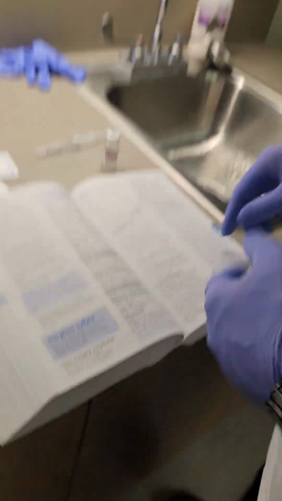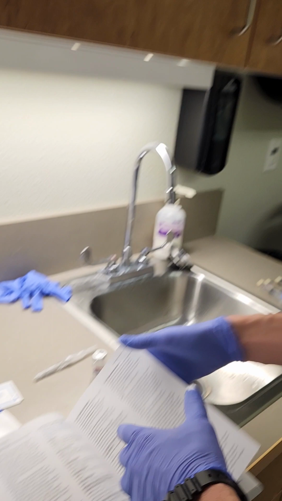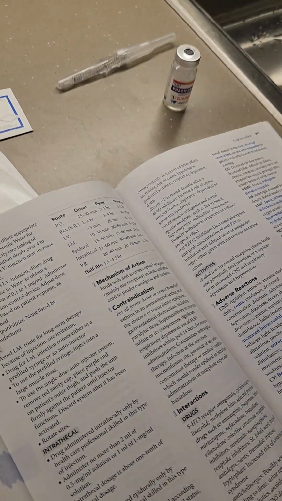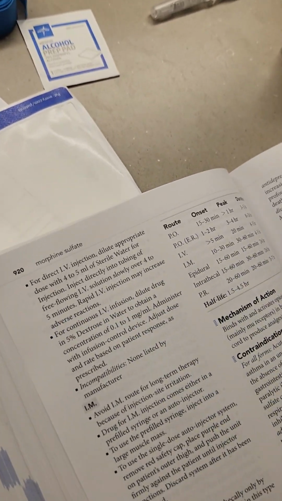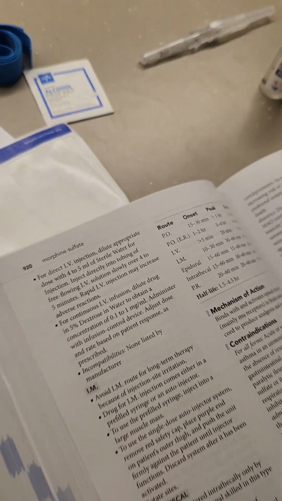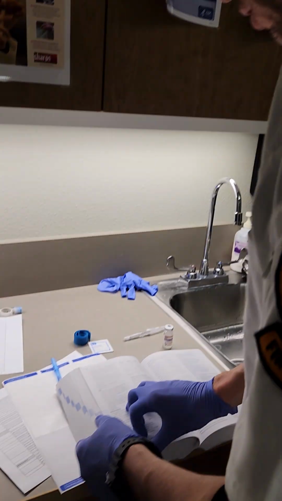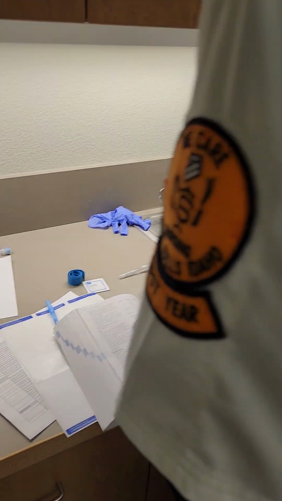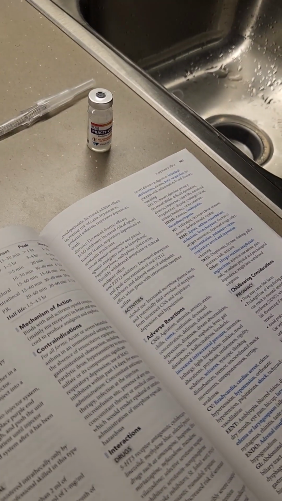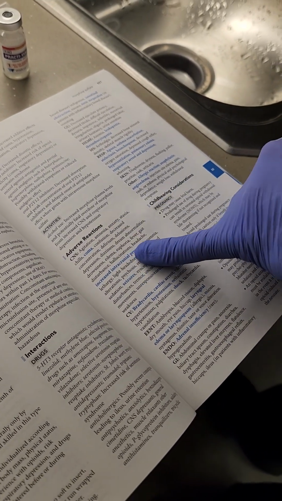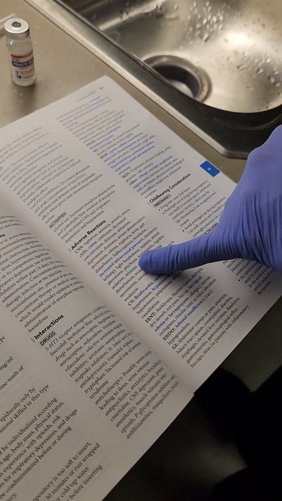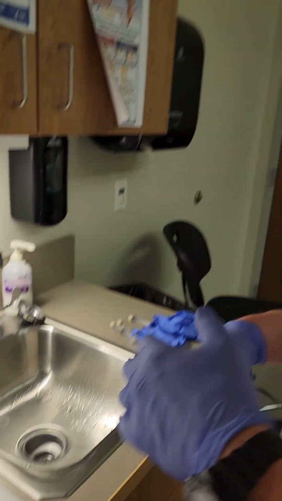And so it turns out I have to give it over the course of 4 to 5 minutes. And then I'll also be flushing it for an equal amount of time as well. But I also want to teach them things like why I'm hanging around. So I have to know the really important stuff like coma, increased intracranial pressure, or seizures, or just monitoring them for things like that.